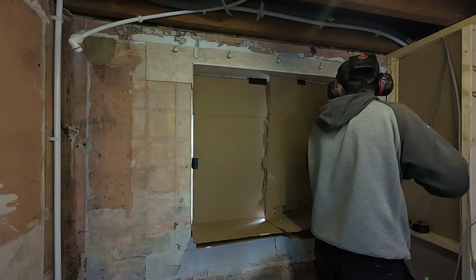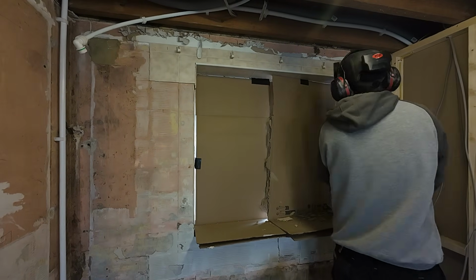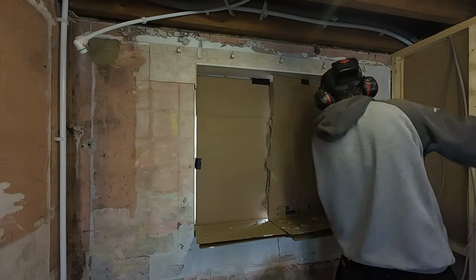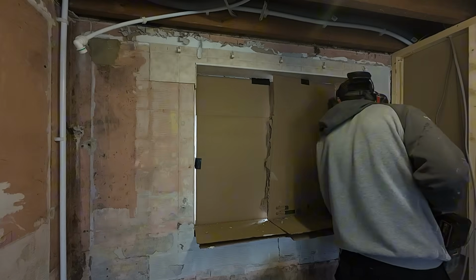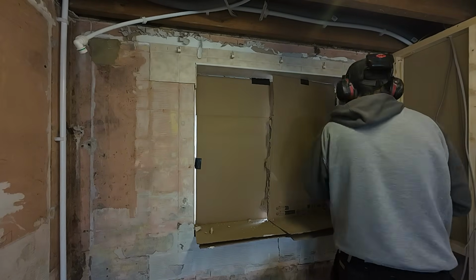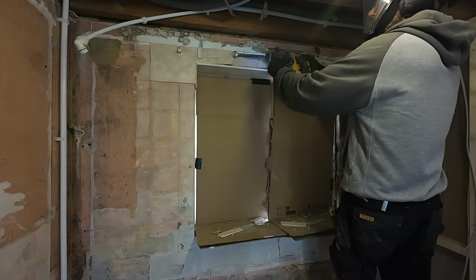Nice. This SDS hammer drill, set to breaker mode, makes light work of removing this plaster. If you don't have one, I highly recommend picking one up. Something else I strongly recommend is a good mask. If you see my YouTube short about mine, you'll know exactly why.